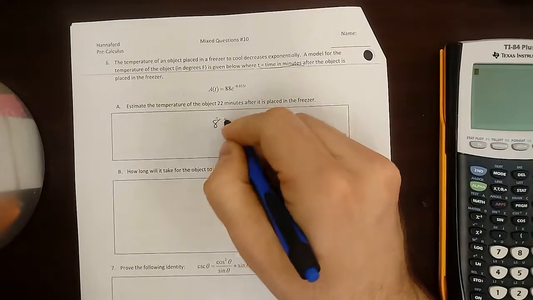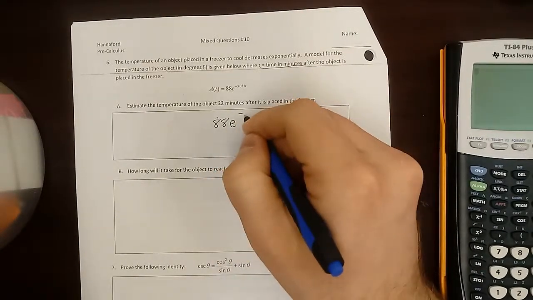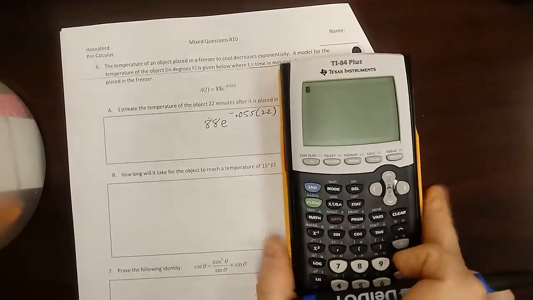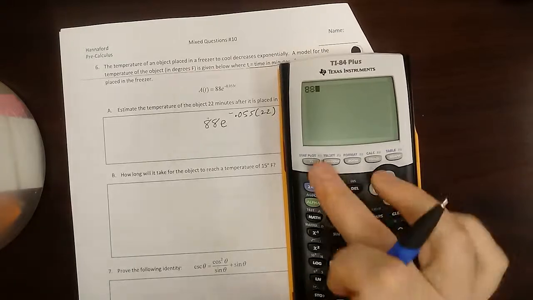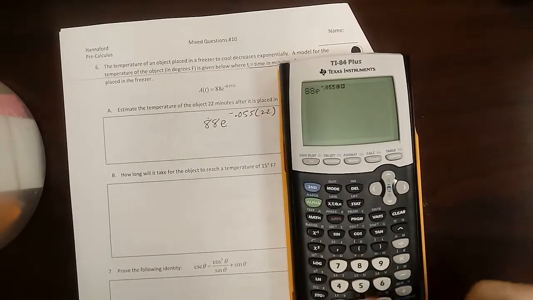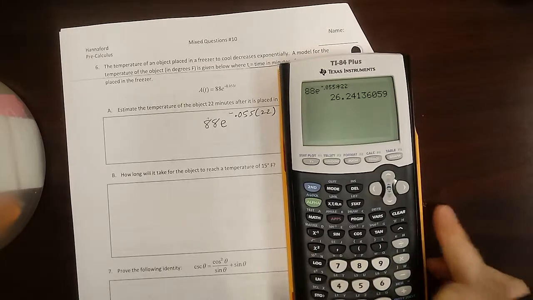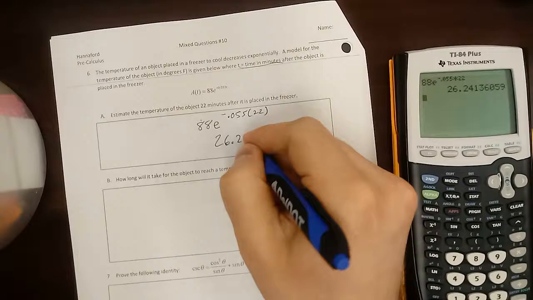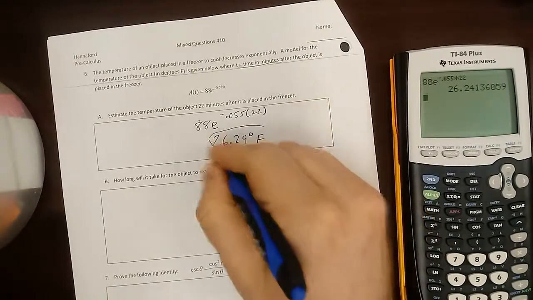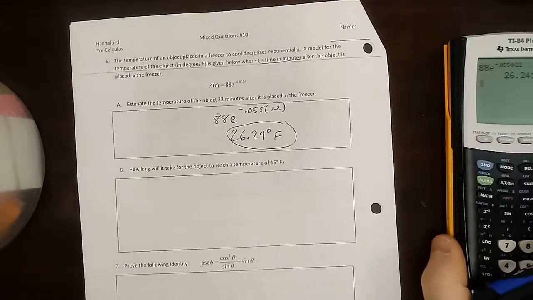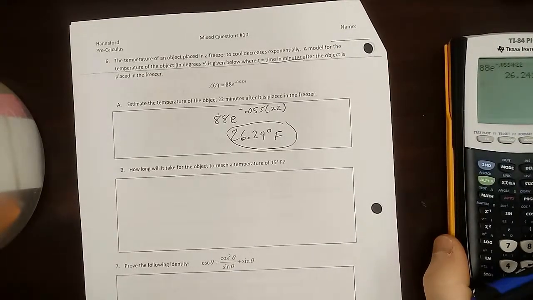So we literally just take 88e to the -0.055t, plug in 22, and that's it. I got 26.24 degrees Fahrenheit. Now I knew Fahrenheit, I just peeked up here real quick and I saw that. So that's literally all I have to do for that question.